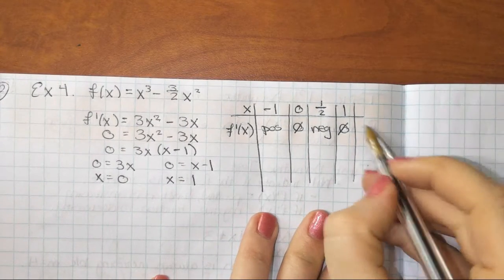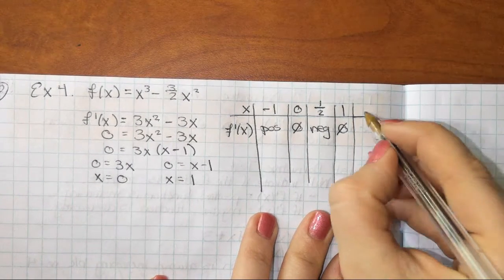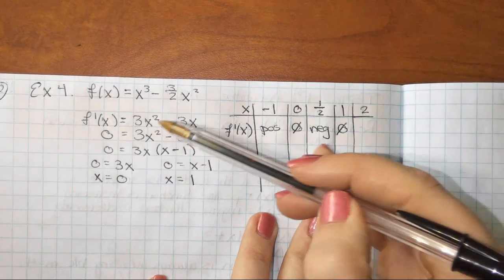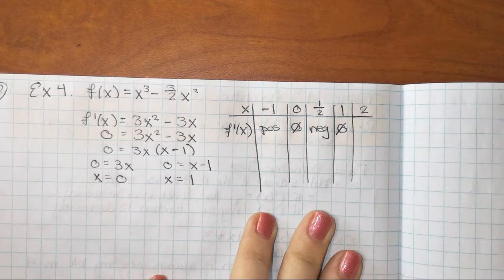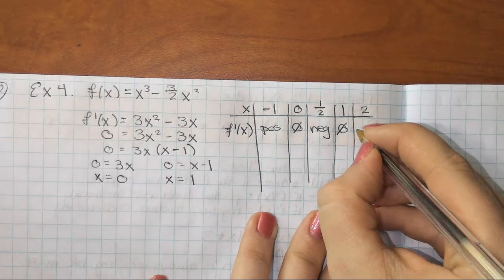And then what's a number that's greater than 1? 2. So let's go ahead and plug in 2. I'm going to get 2 squared is 4 times 3 is 12 minus 2 times 3, which is 6. So again, I'm going to get a positive.